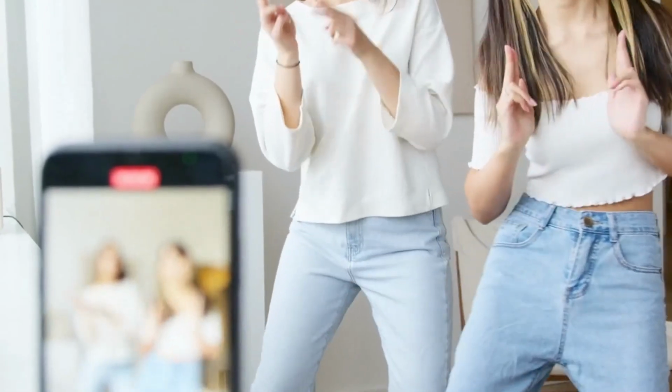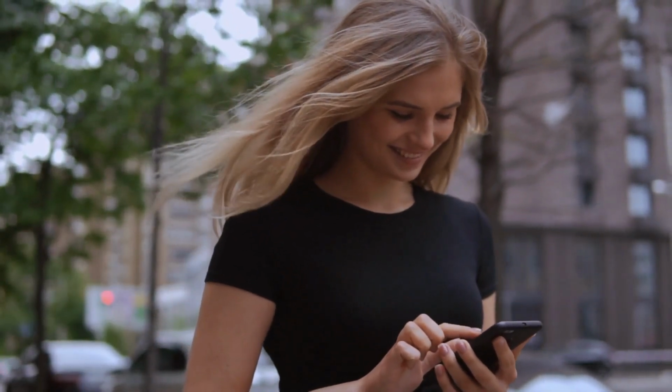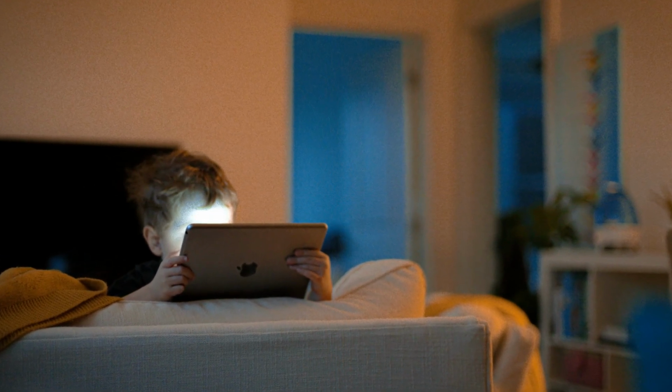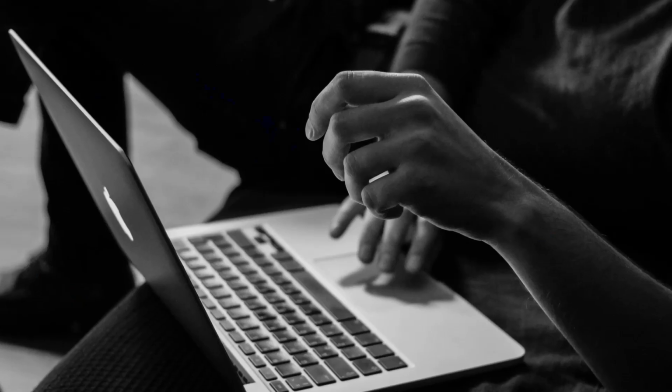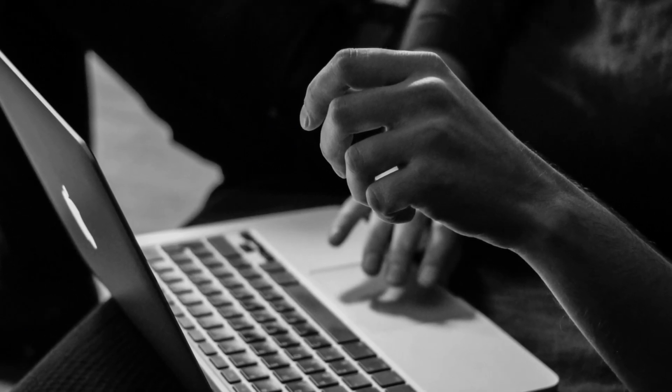Parenting in the digital age is no easy task. Between endless social media platforms, online games, and apps, keeping track of your child's online activities can feel overwhelming. That's where mSpy, the ultimate phone monitoring app, comes in to save the day.